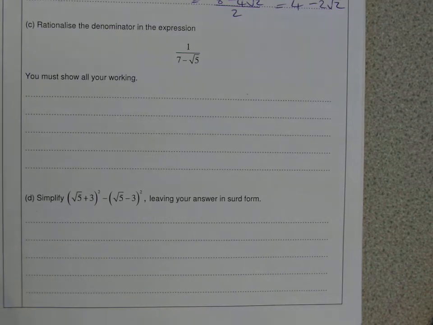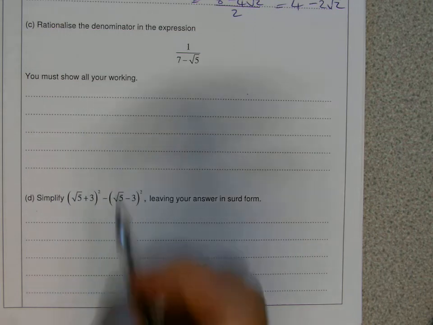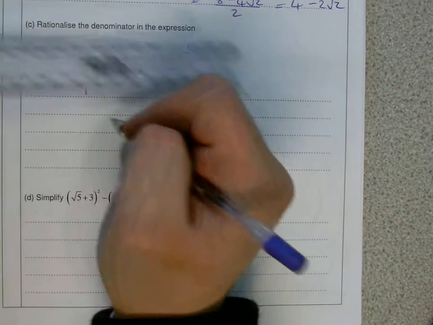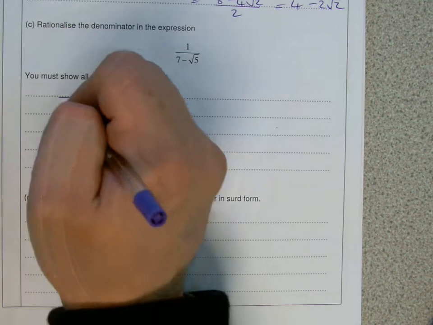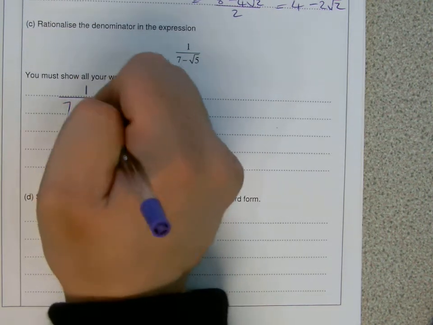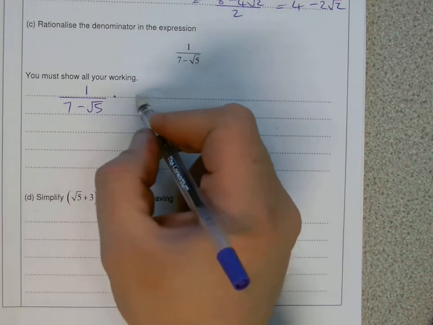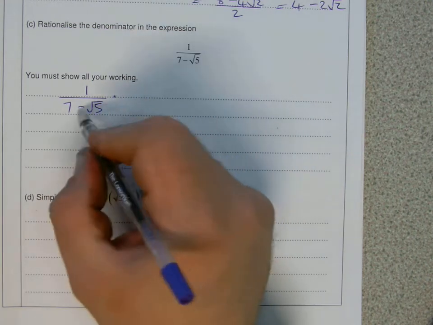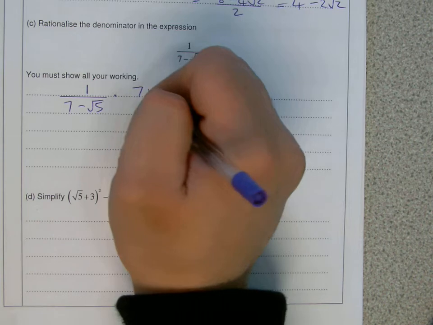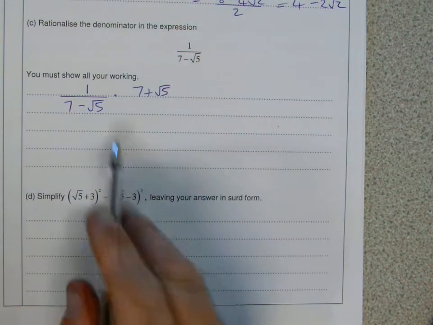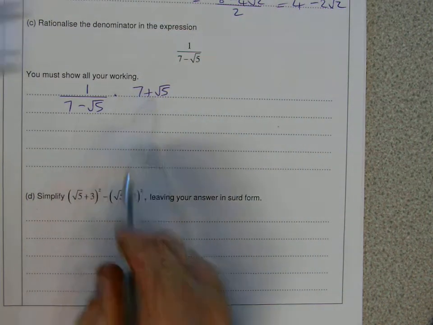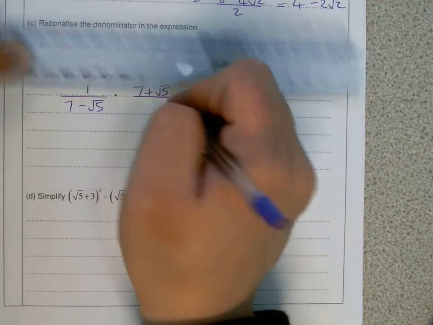Rationalise the denominator in the expression, you must show all your workings. So again, you can see they've used this word rationalise. So to rationalise it, it's as if we times top and bottom by 1, but obviously I'm not going to just times it by 1. I'm going to actually write this, but switch the sign. 7 plus root 5. Okay, so whatever that sign is, do the opposite in the middle. But don't forget that you've got to times the bottom by it as well.